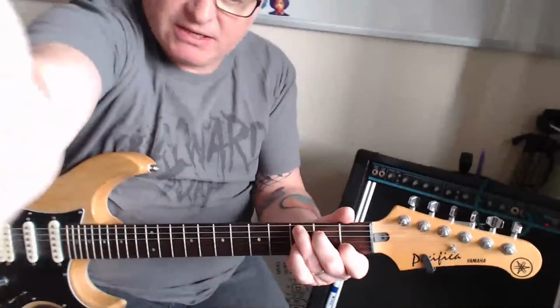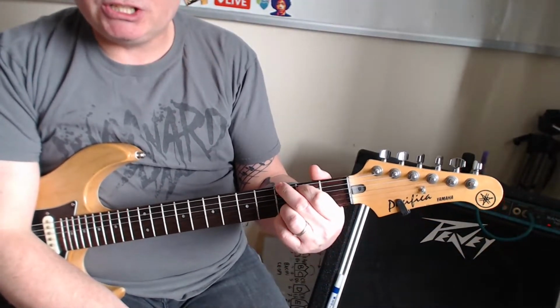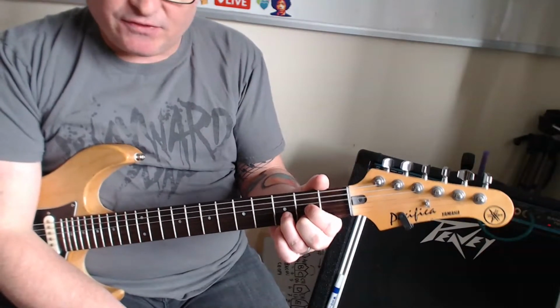Anyhow, the whole crux of the CAGED system is that it's born from the five CAGED chords: the C shape, the A shape, the G shape, the E shape, and the D shape. That spells the word CAGED, which is why it's called the CAGED system. So the C shape, the A shape, the G shape, the E shape, and the D shape. These are the five shapes.